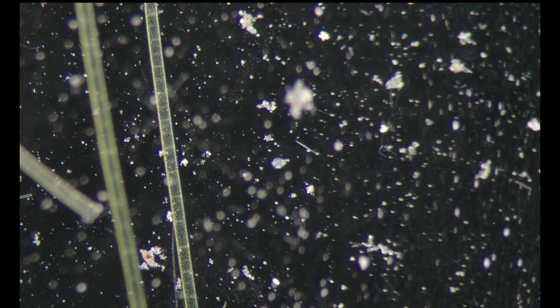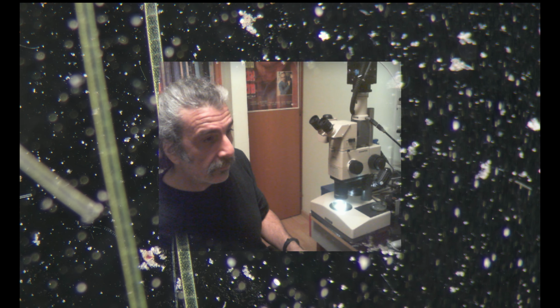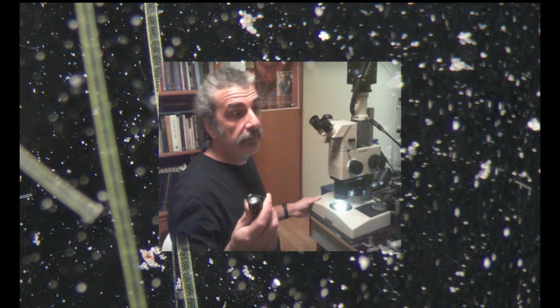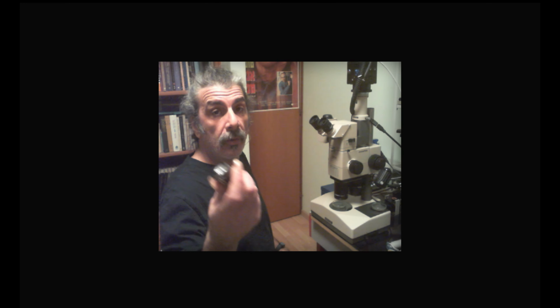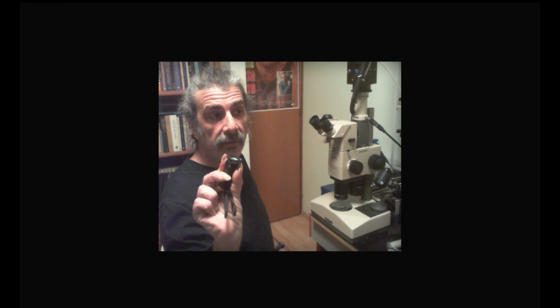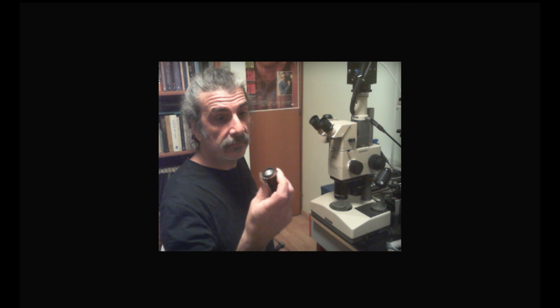You can do it by yourself. You don't have to buy an expensive dark field base. Switch to the webcam for a sec. Instead of the base, which I'm turning off now, we can use a simple LED flashlight.